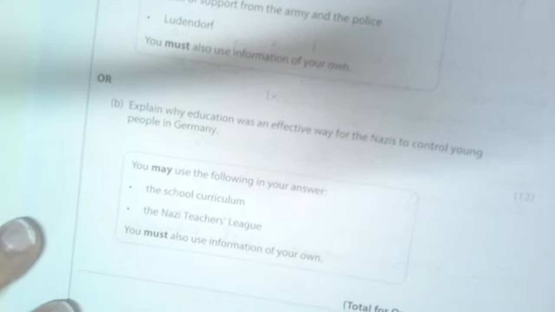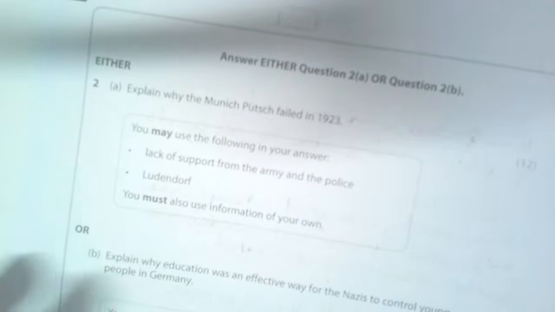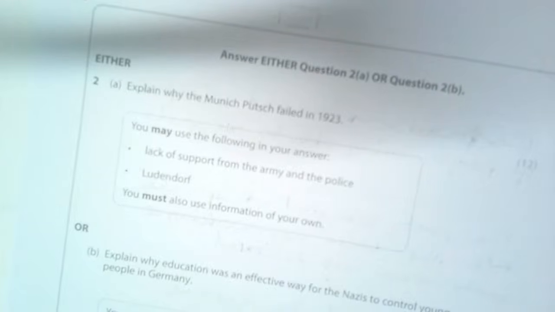So the one we're going to have a look at is the explain why the Munich Putsch failed in 1923. So this has never come up as an explain why question. In fact, this has never come up at all, the Munich Putsch. So this is kind of one that is worth having a look at for your revision purposes. It has never come up at all. I think the reason it's never come up is because it's kind of a tricky one to ask a question about. It took me a little while to think about how I was going to ask this question.